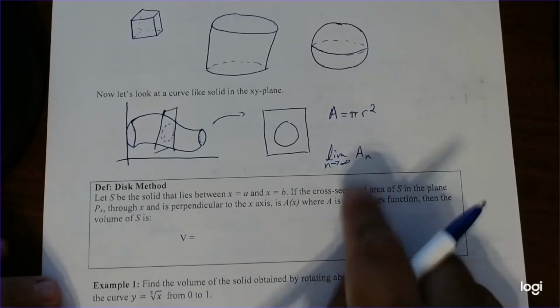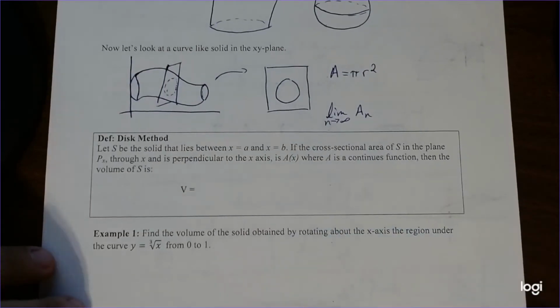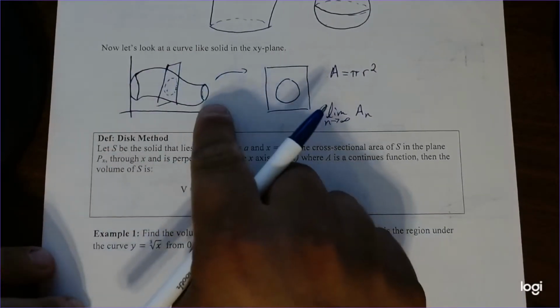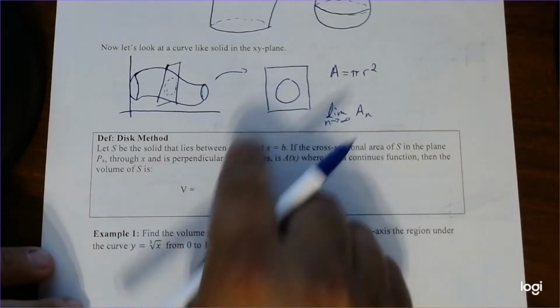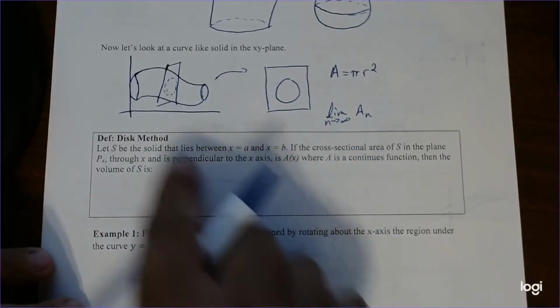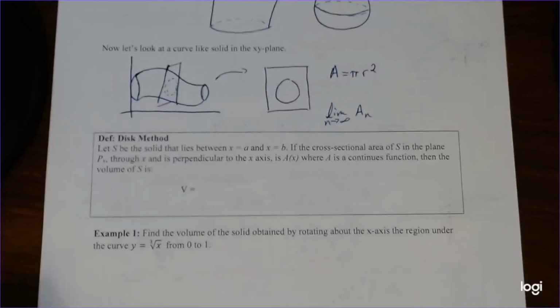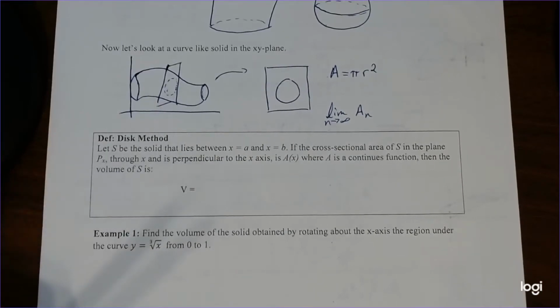Now, again, we already know what that means, right? So therefore, we take the limit as of an infinite number of rectangles, or in this case, an infinite number of circles, that's taking the integral of it. So essentially, we get something called the disk method. Well, your book doesn't really call it the disk method.